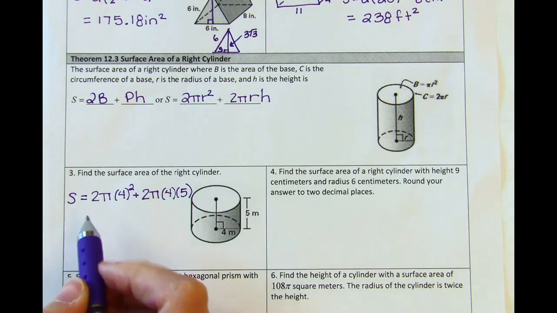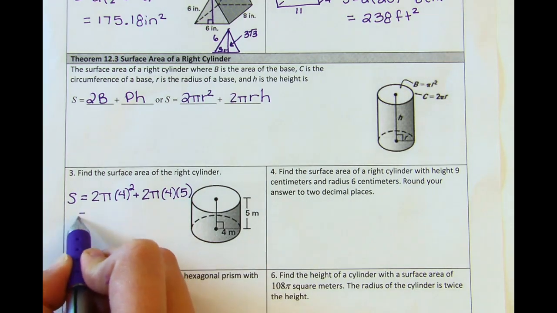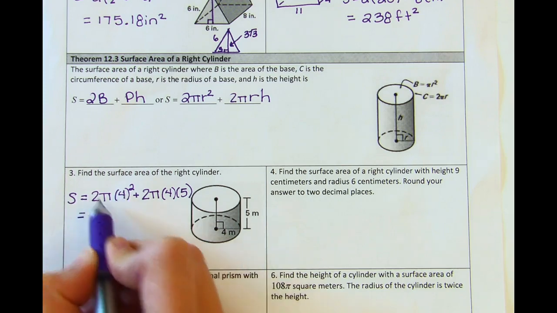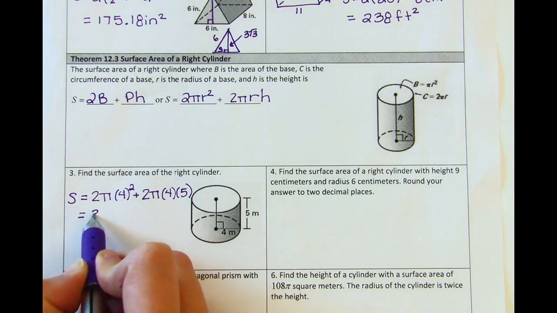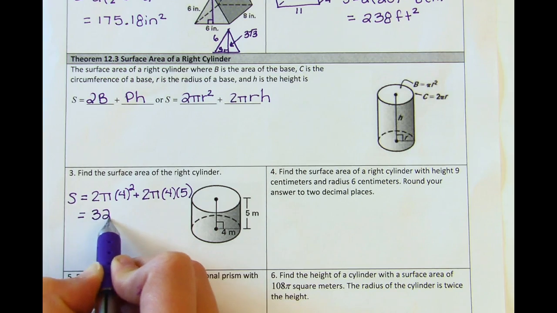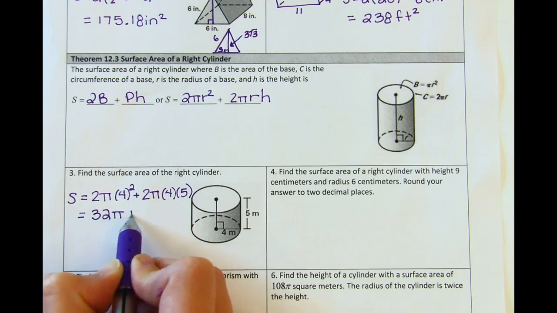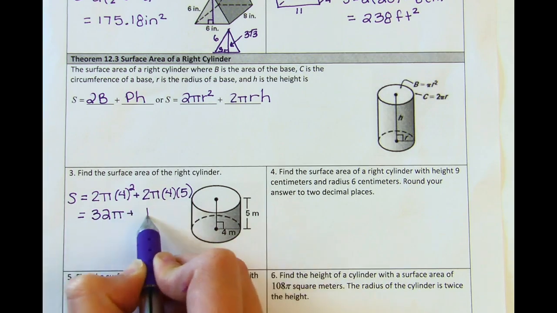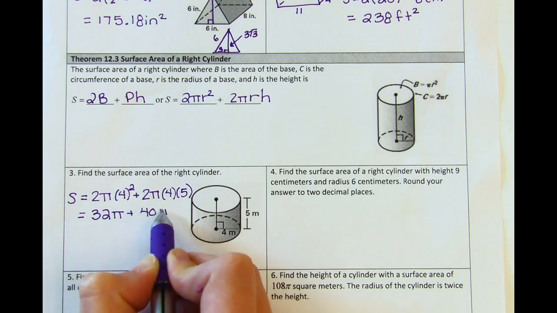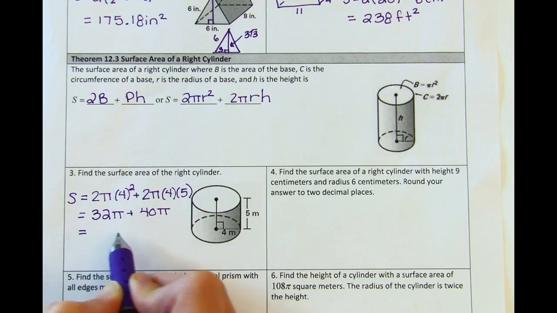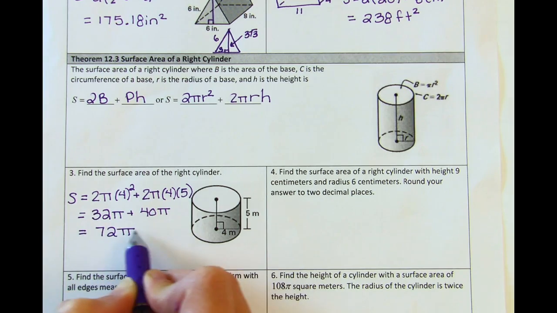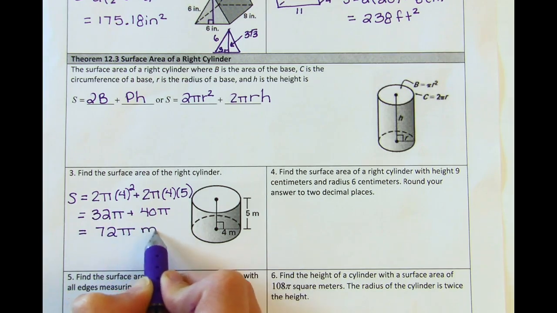Okay, so that's going to give me 16 times 2, 32 pi, plus 20 times 2, 40 pi, which equals 72 pi, and that would be meters squared.